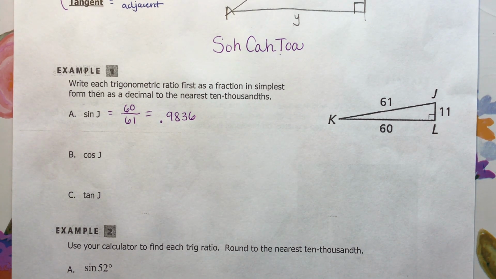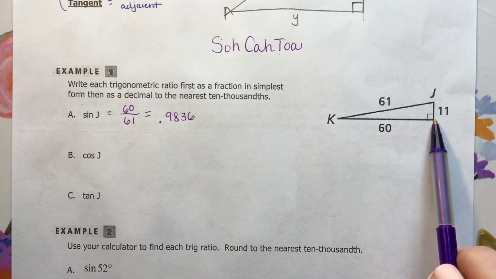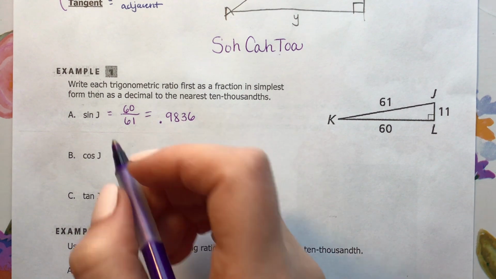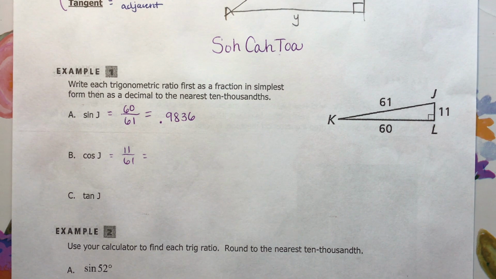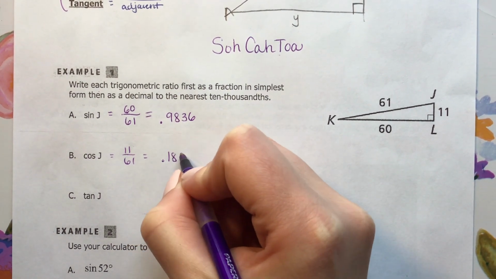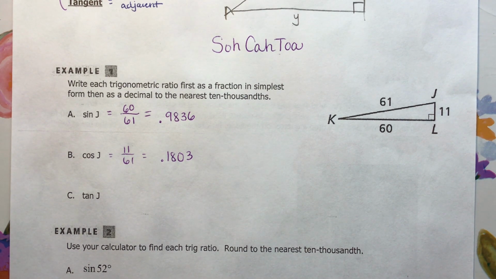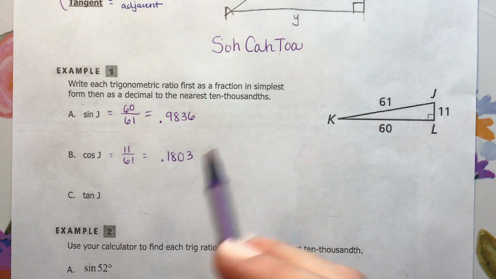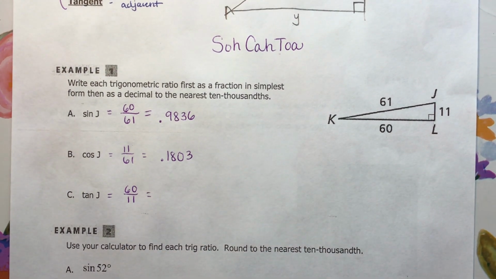Now I want to know the cosine of J. That's adjacent over hypotenuse. So here's my angle J. The adjacent side is side 11, and the hypotenuse is still 61. So I have 11 over 61. When I put that into my calculator to get a decimal, I get 0.1803. And finally, I want the tangent of J, so that's going to be opposite over adjacent, which is 60 over 11. And when I put that into my calculator, I'm going to get 5.4545.